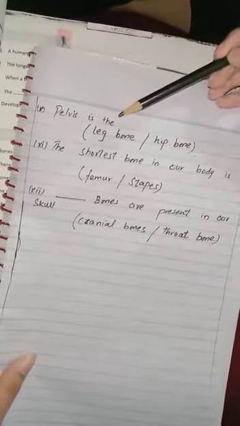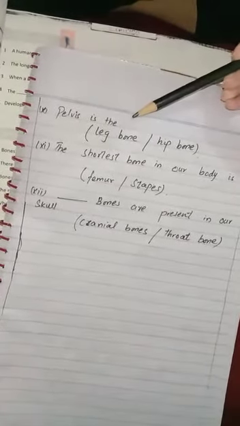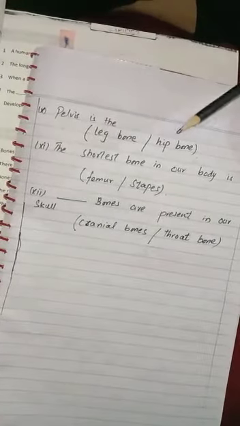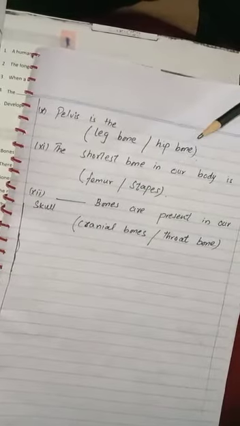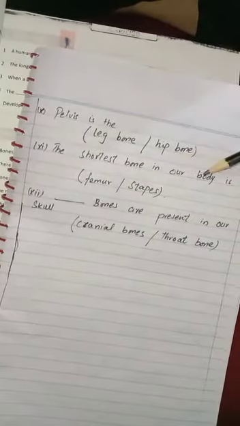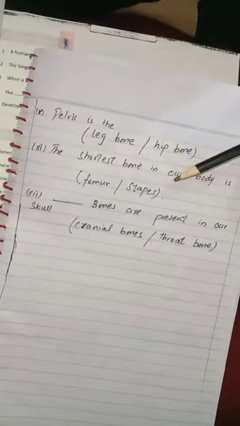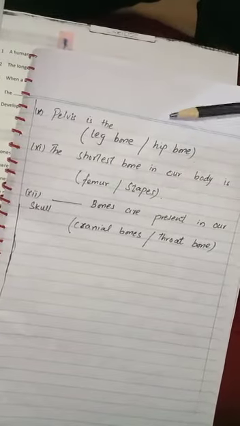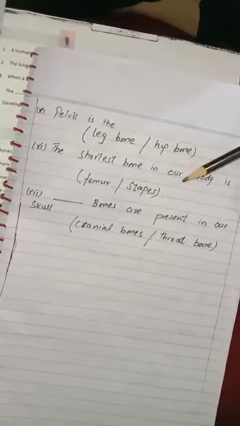And then we have pelvis is another name of what? Leg bone or hip bone. You can find its answer from the diagram of the skeleton. The shortest bone in our body is femur or stapes. I told you this many times. What is the shortest bone? You can find its answer from the first page of the chapter.